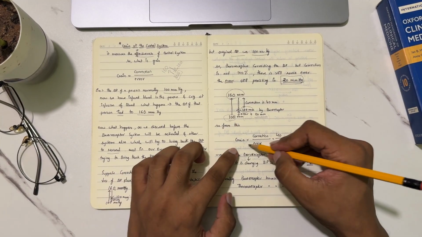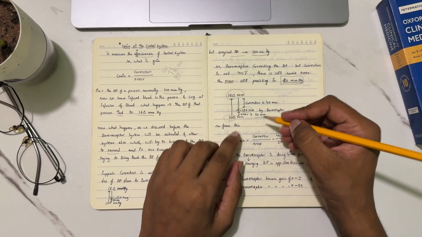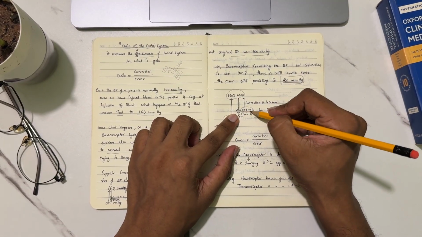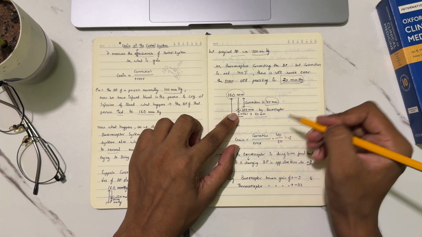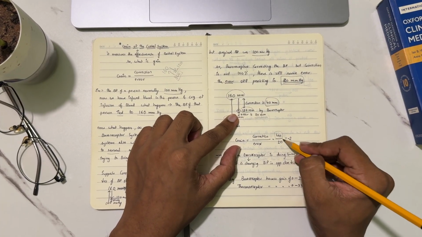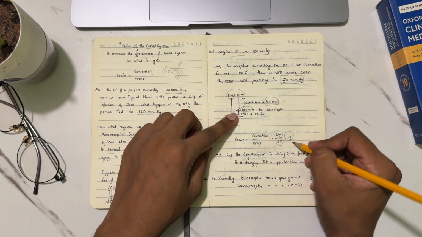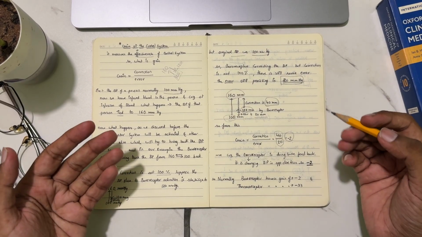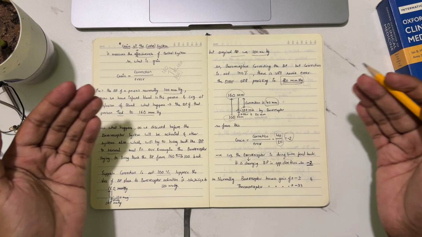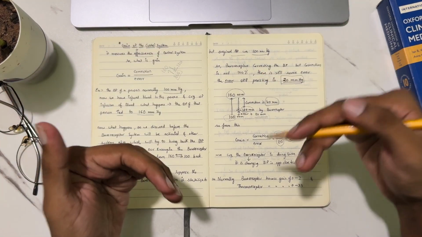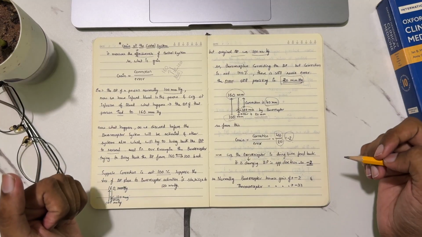So from this, the gain is equal to correction over error. How will you know the correction? The baroreceptor corrected from 160 to 120, which is 40. So 40 over an error of 20 is 2. But here it is minus 2. Why is it negative? Because the baroreceptor is doing negative feedback. It is changing the blood pressure in the opposite direction. That's why it is minus 2.